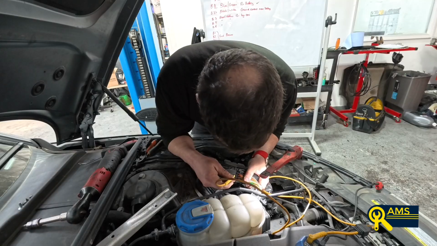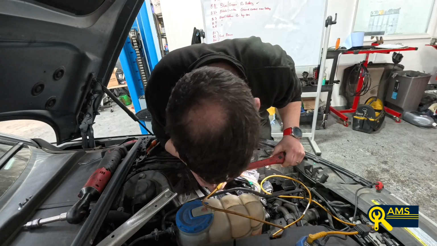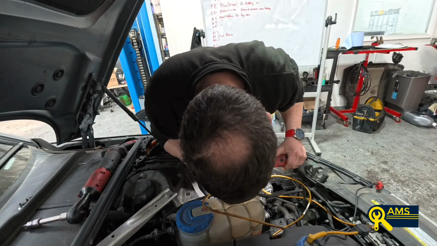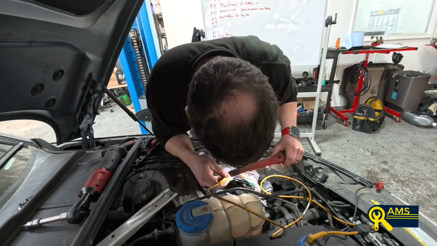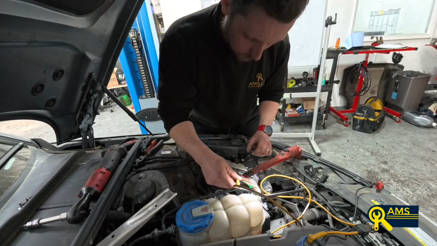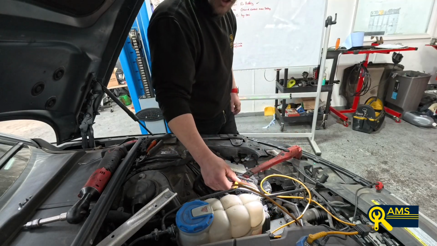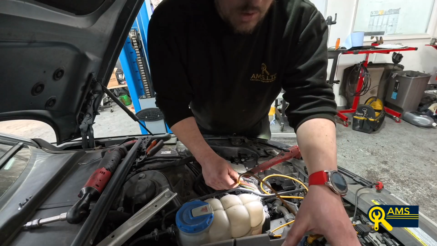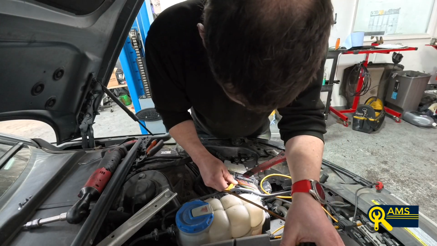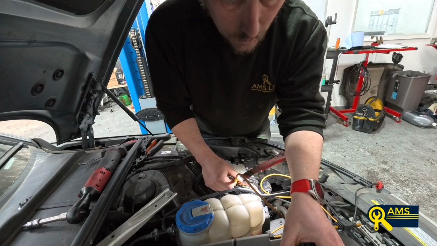So we are looking at pins, these ones here. So we should have all the red and yellow wires, we should have 12 volts on. And get a good read on it.